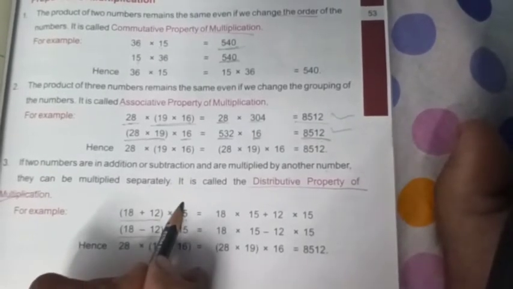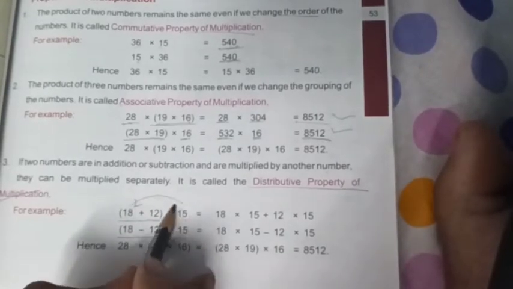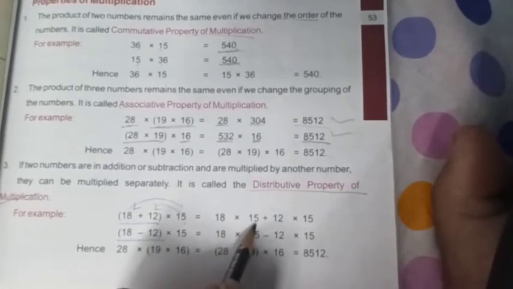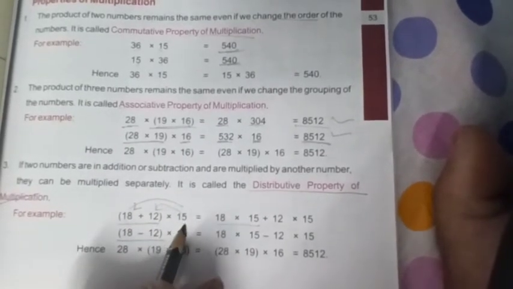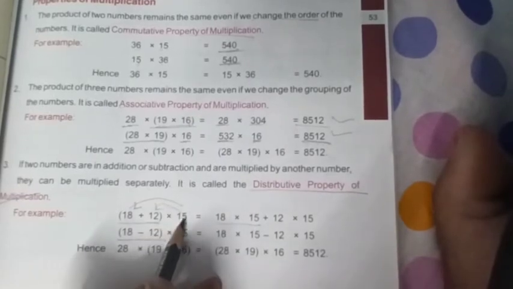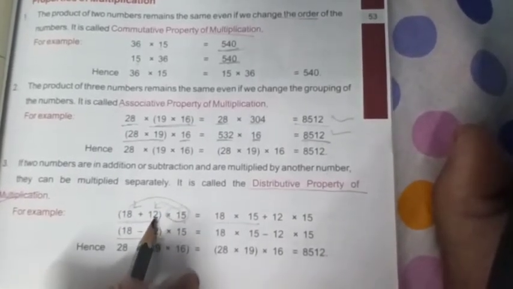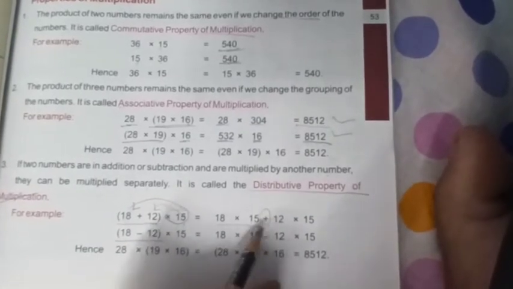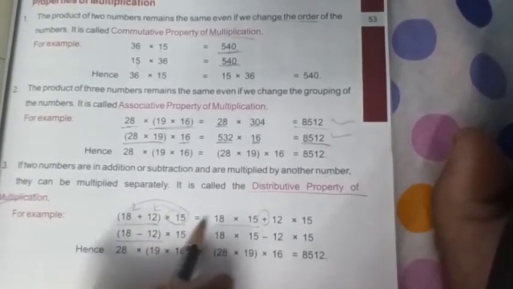This 15 will be multiplied by both 18 and also by 12, means 15 into 18 plus 15 into 12. This number is multiplied by both 18 and 12, and what we have put at the center is plus, because it is the addition of two numbers. So this is known as distributive property.